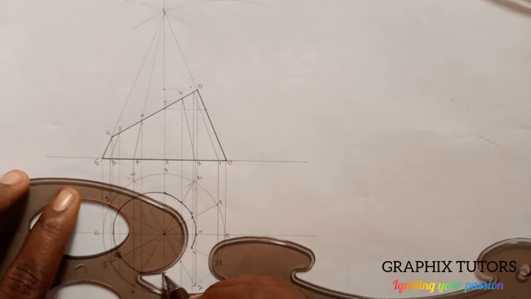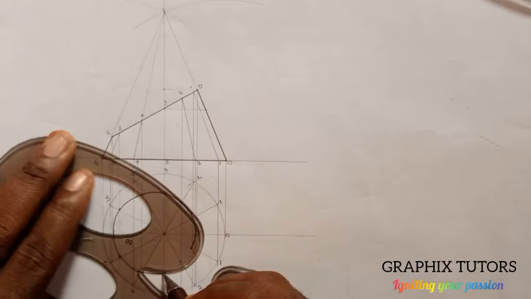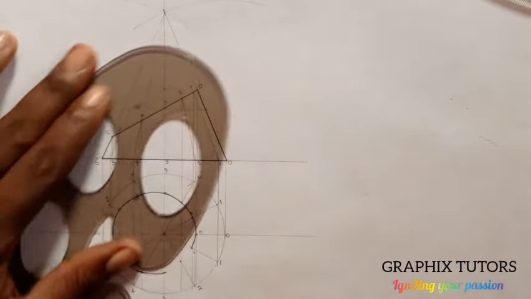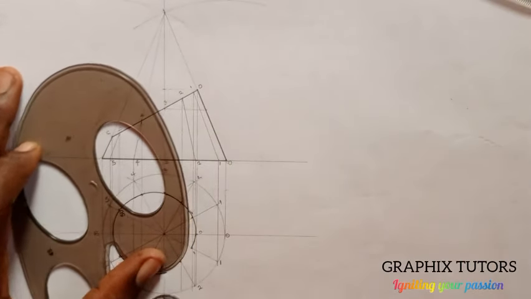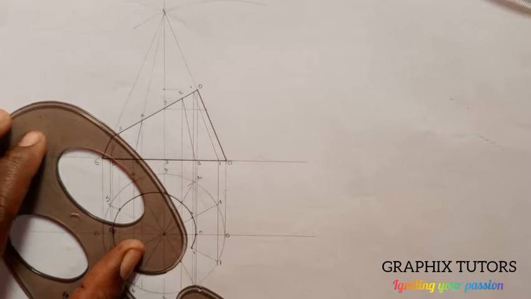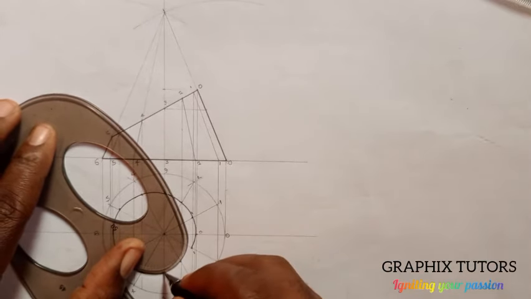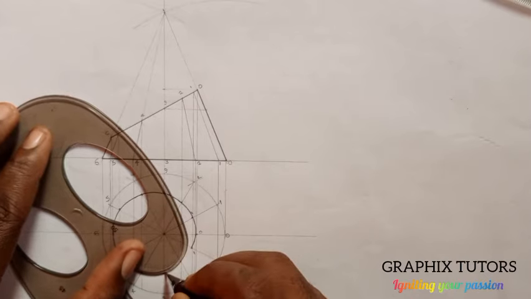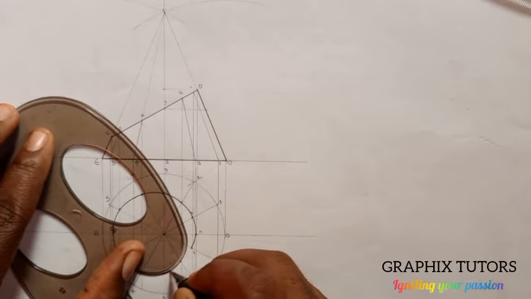When it is closed, you can easily move this, right? So I can easily move this. Now it is closed here. So if I move this to this point, I'll have this.